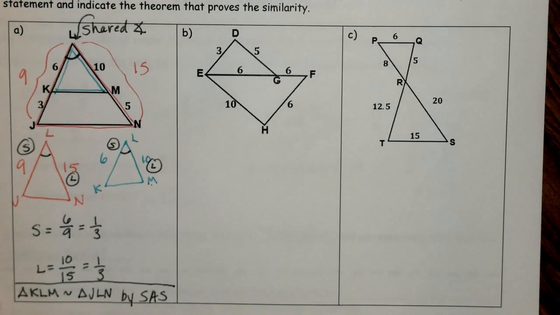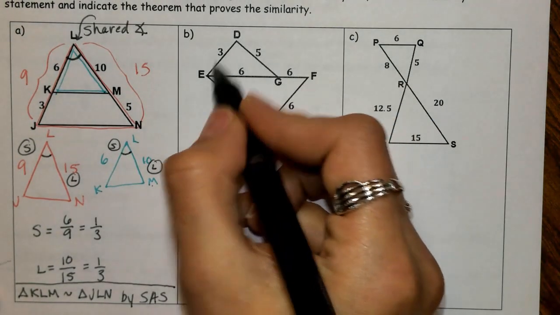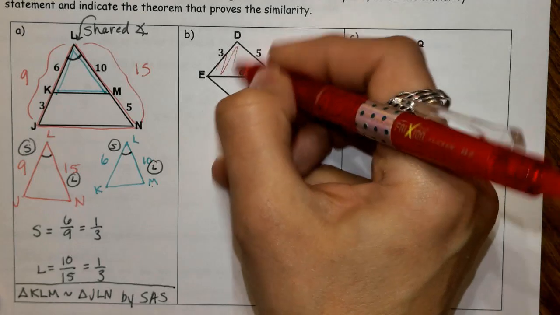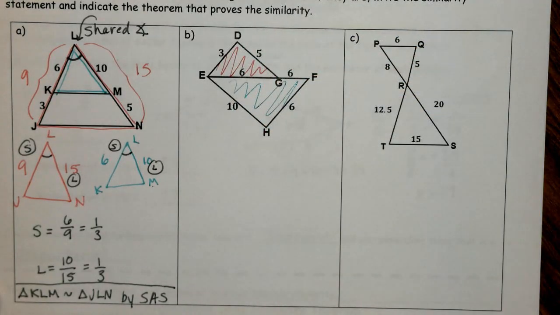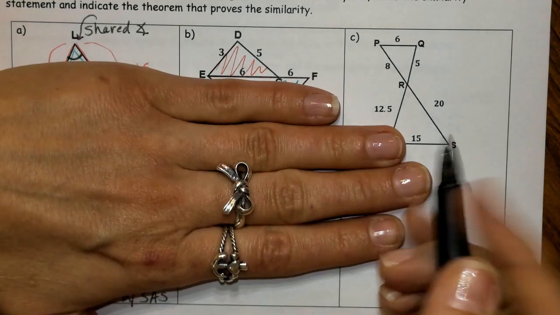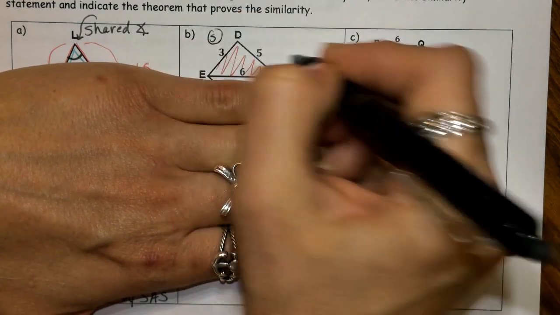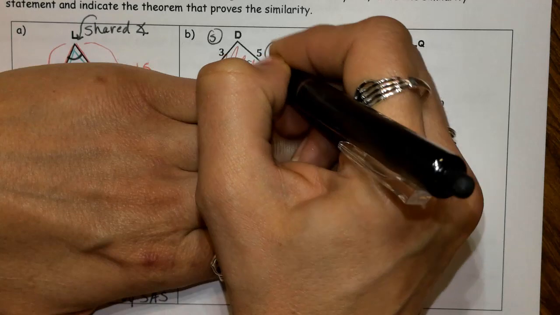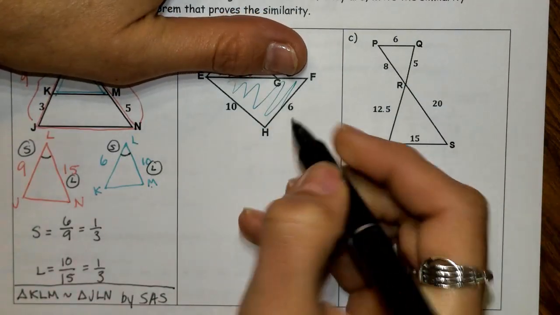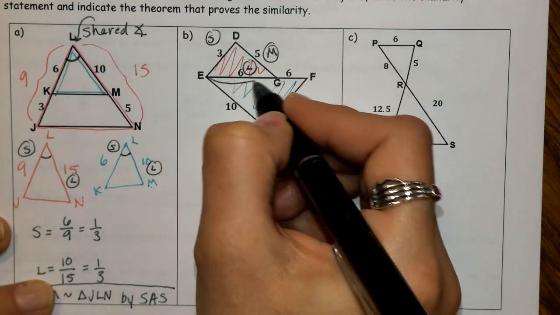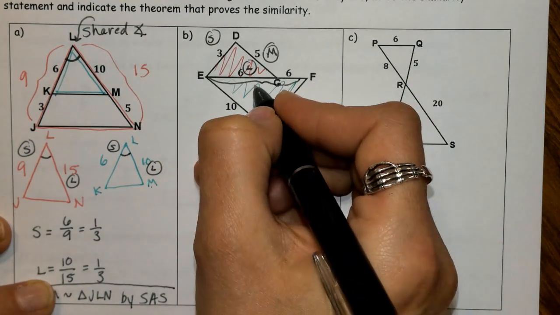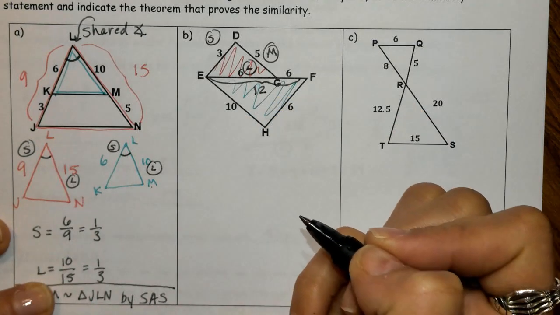All right, let's take a look at B. Here we've got 2 different triangles. We got this one right here, and we got this one right here. What we need to see here is we only have sides, we don't have any angles, so we're testing for SSS. So we need to look at our small, medium, and large. Looking at the top triangle, here's our small, medium, and large sides. The bottom triangle, well, we need to find EF. Please note that EF is both of these sections together, making it 12.